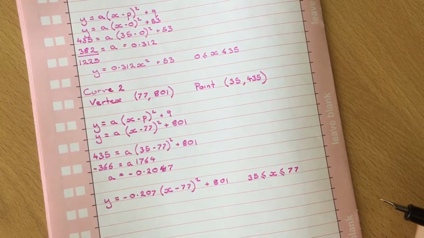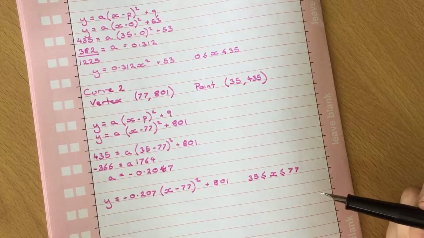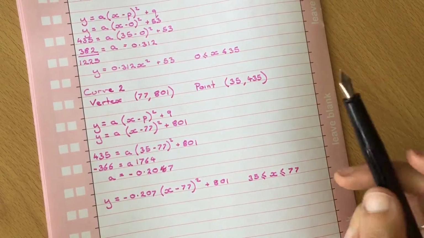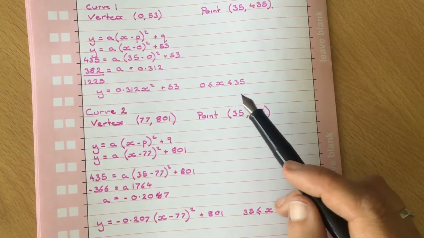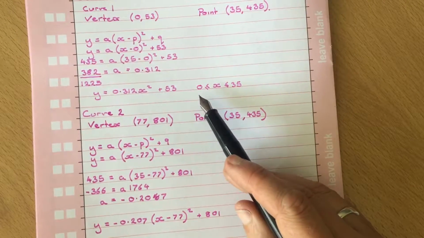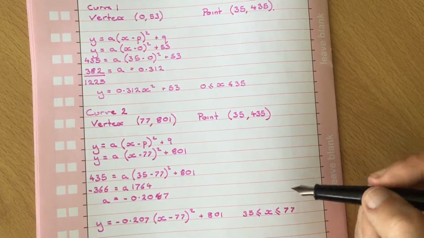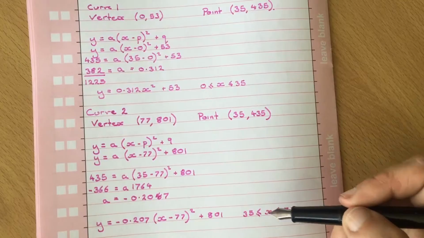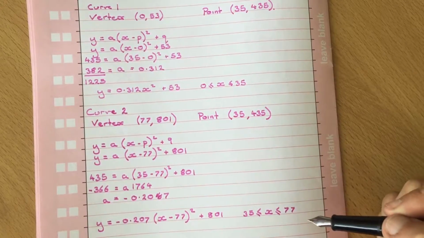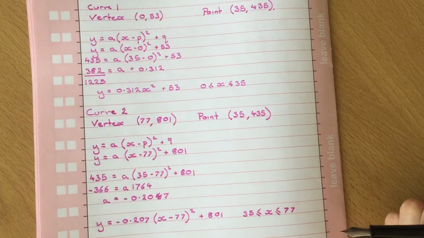So bear in mind when you do the percentage error that the percentage error for the first one, where the rate of death is increasing, is going to be between 0 and 35, and the bit where the rate of death is decreasing is going to be from 35 to 77 and doesn't go any further.